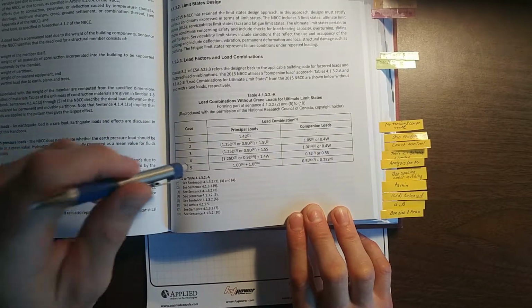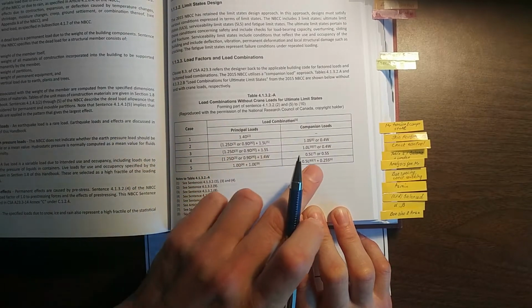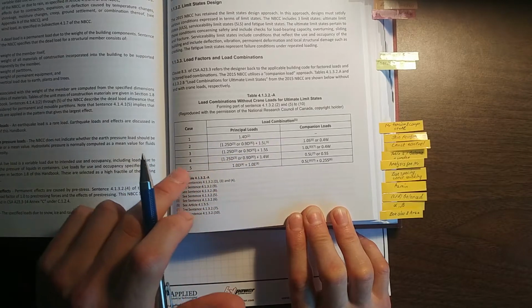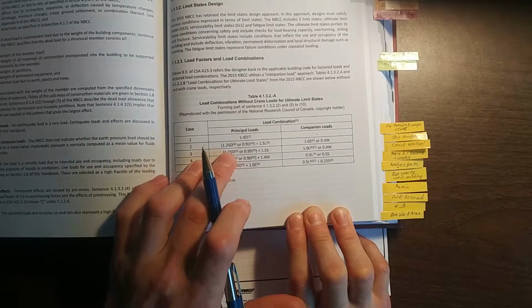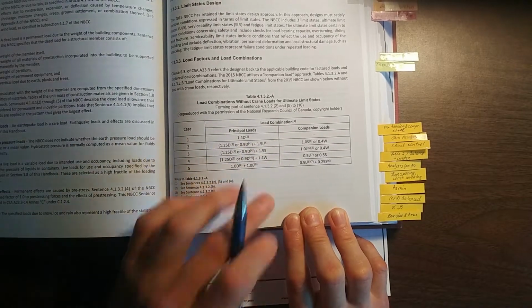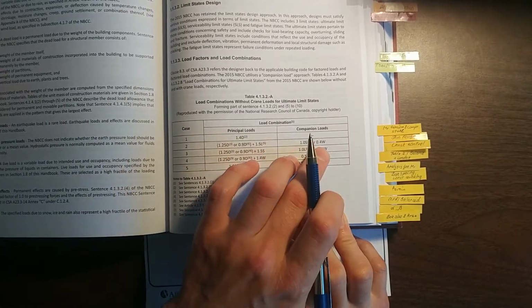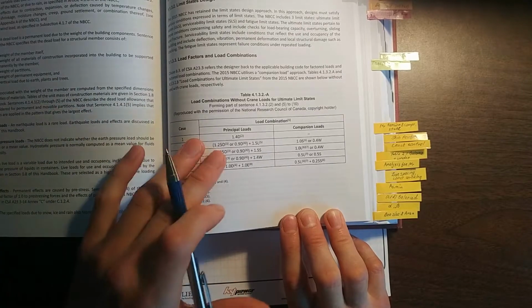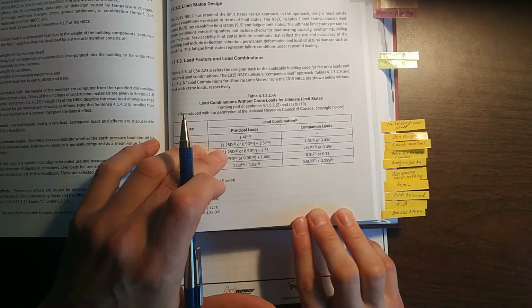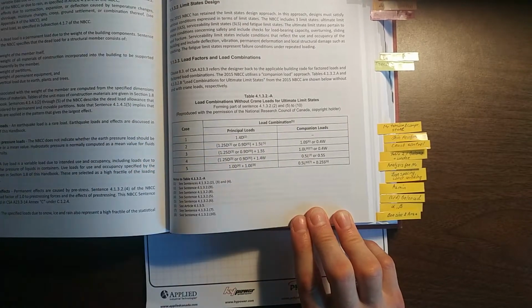But in reality, for this exam, you just want to go 1.25 for the dead load and 1.5 for the live load. So here, 1.25 dead and 1.5 live load. If you also have some snow load, you can go just 1.0 for the snow, or 0.4 for the wind. But that's a different case. We're not going to include it in this video. I'll do another video explaining more on these loading cases. In this case, we're just going to go with case number 2 for principal loads, 1.25 dead and 1.5 live load.